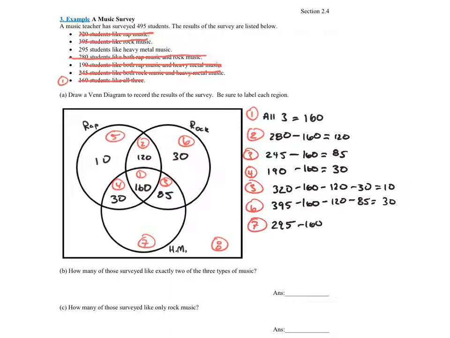Take away the 160 that like all three. Take away the 85 that like heavy metal and rock only. And take away the 30 that like rap and heavy metal only. So I'm doing 295 minus 160 minus 85 minus 30. See what you get? I'm getting a value of 20 people.